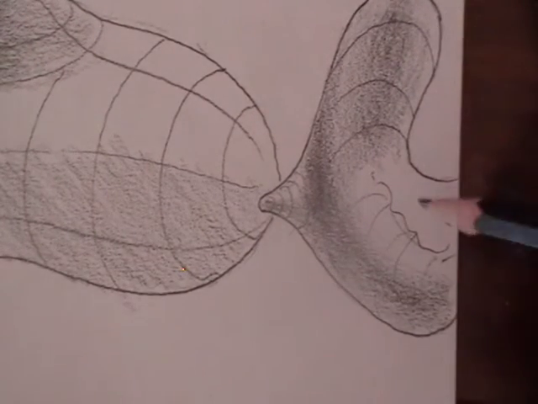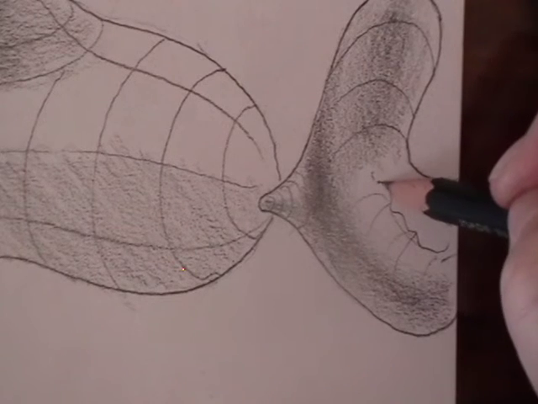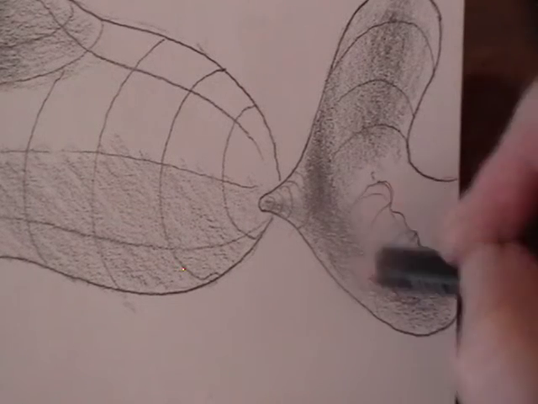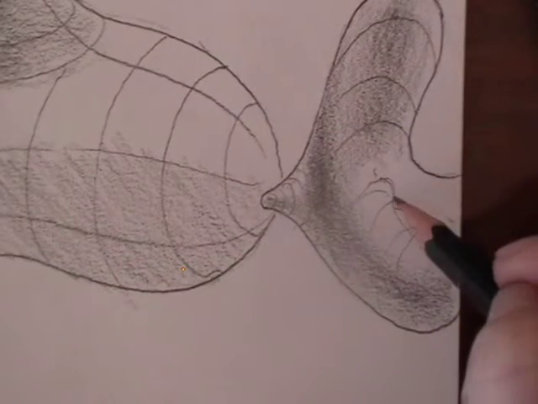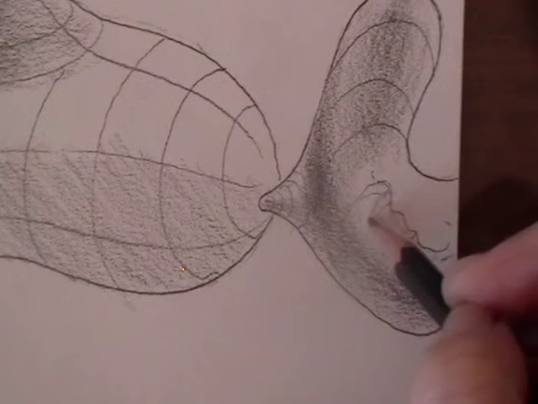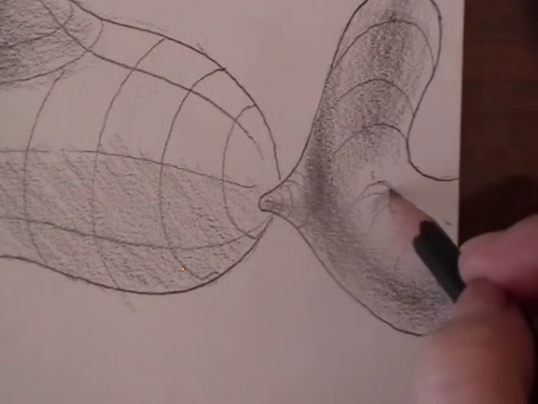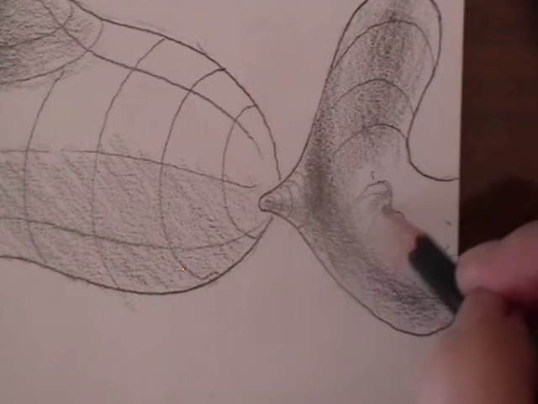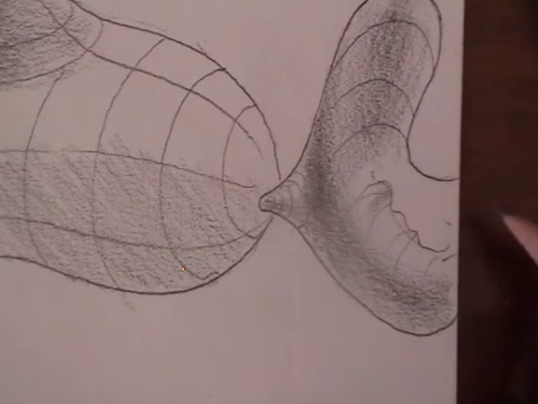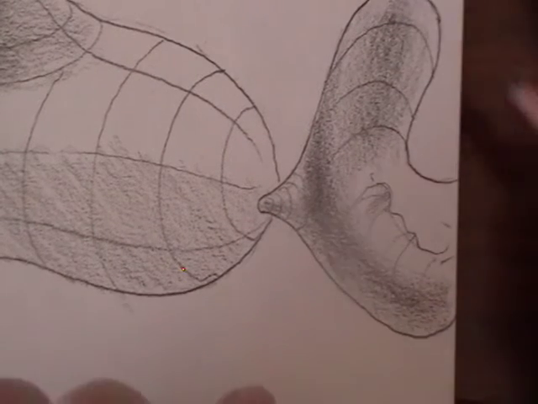Okay, so I have these little wrinkles right here, and what we're going to do is the same thing. So this is a round wrinkle, so it's essentially just round. If the light's hitting the top, we're going to have this shadow right here, so it's going to have a little core shadow. Now we go to the next one, which is right here.